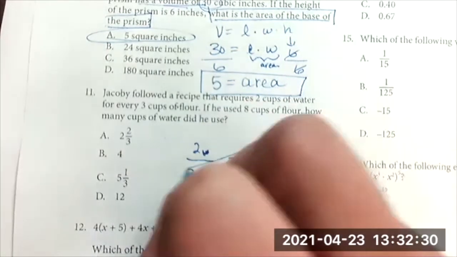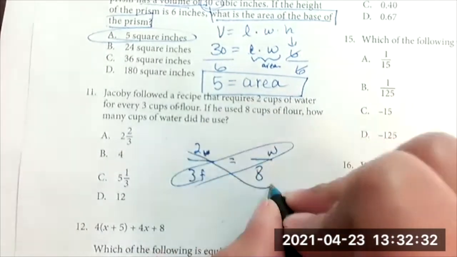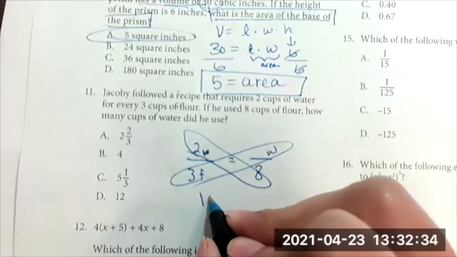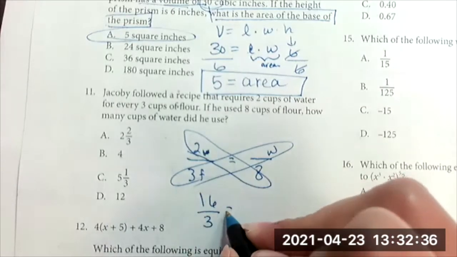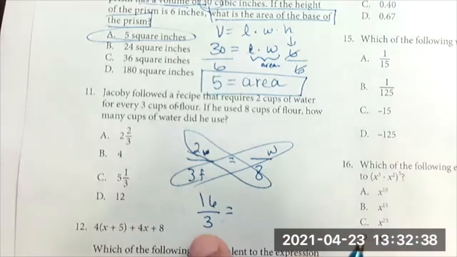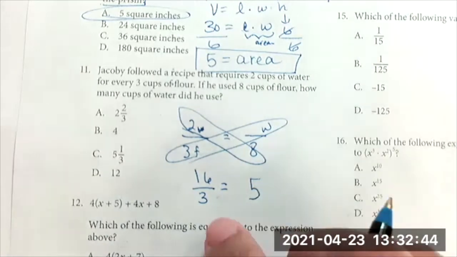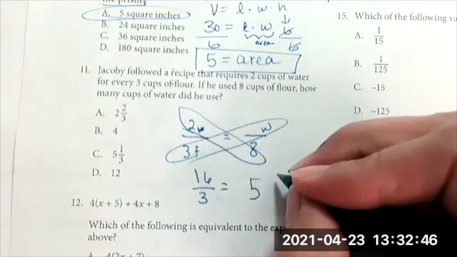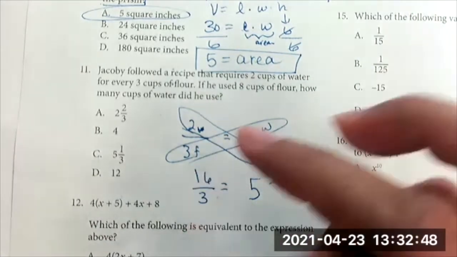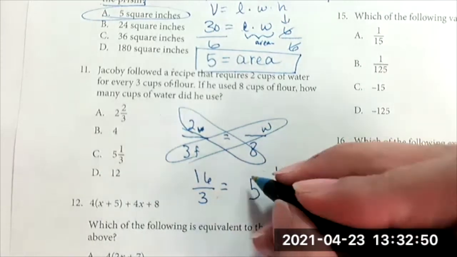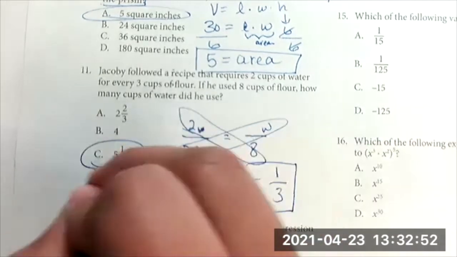We're going to do cross multiplication here. 16 divided by 3. And this is what I like to do here, guys. 3 times what gives you 16? Well, the closest one is 5. 3 times 5 is 15. We have 1 left over 3, which is letter C.